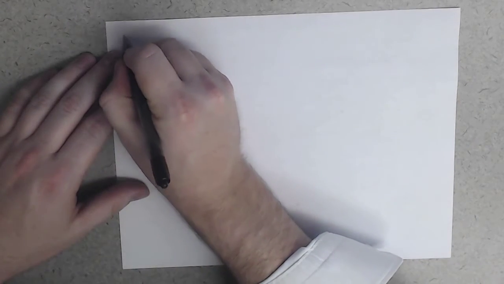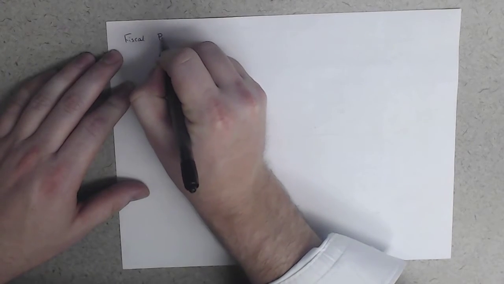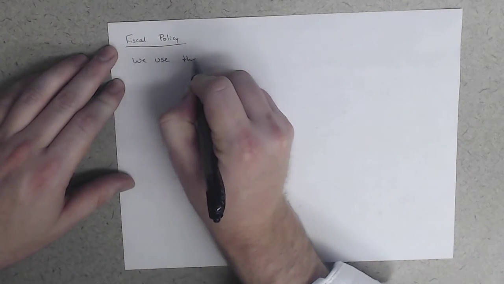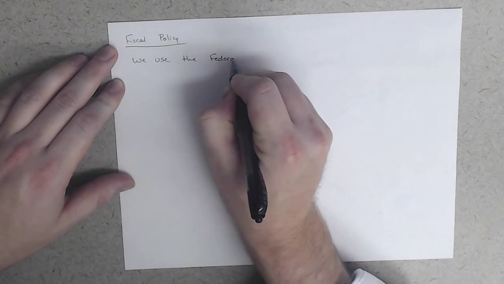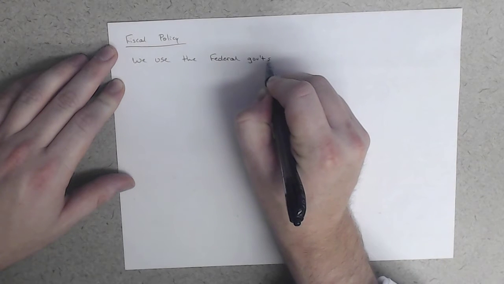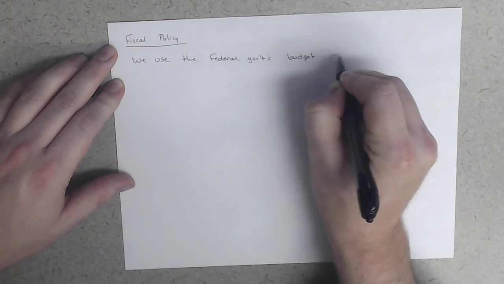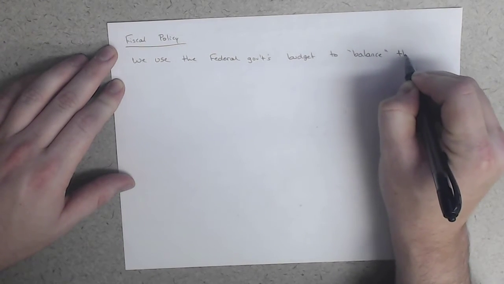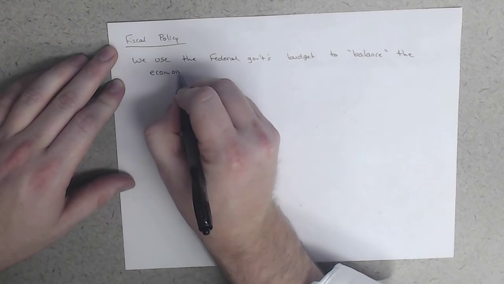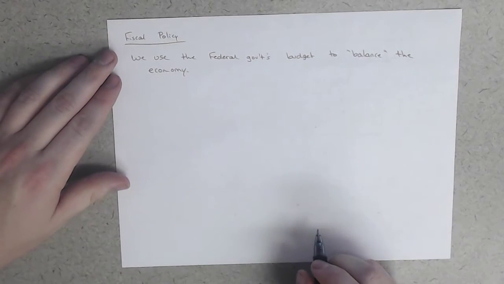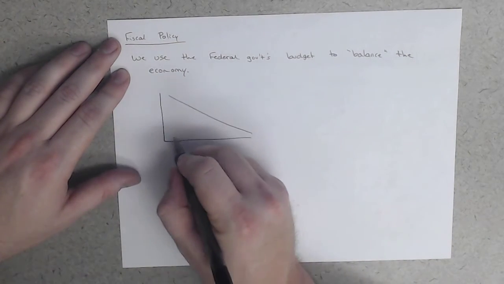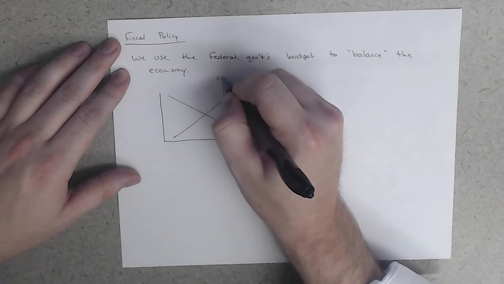Fiscal policy is the idea that we use the federal government budget to balance the economy.